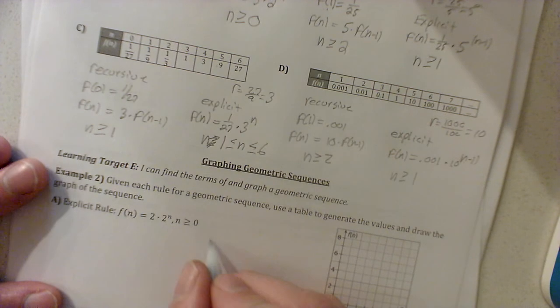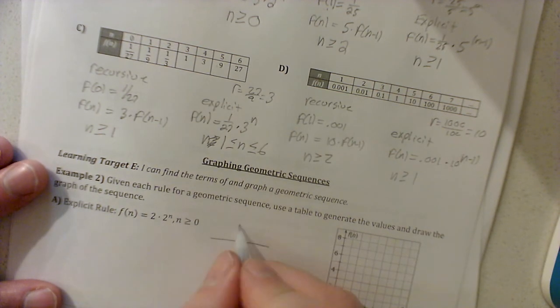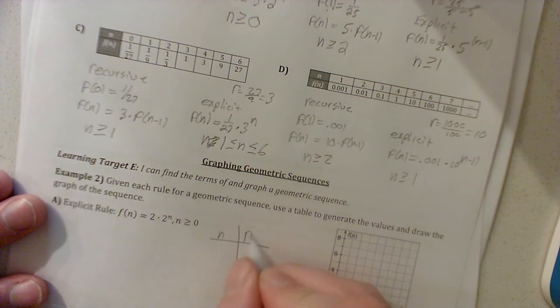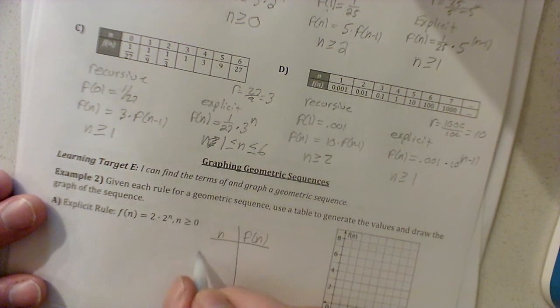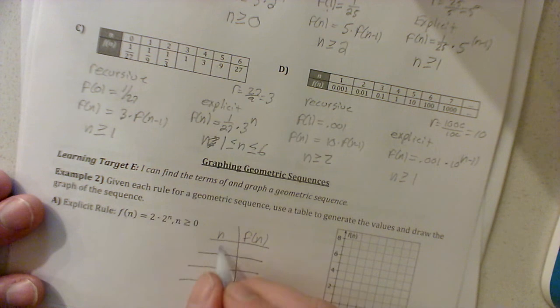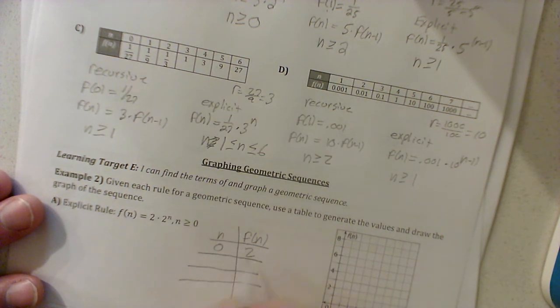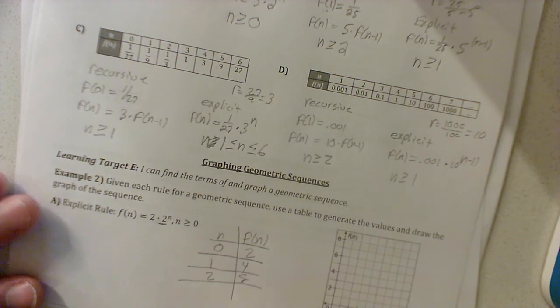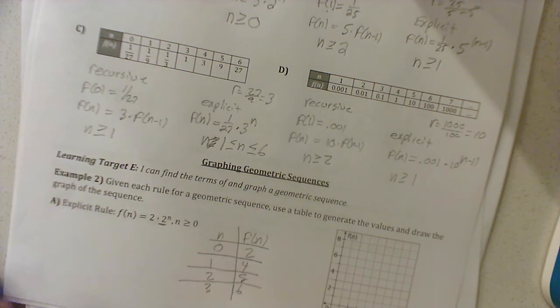So if I was going to do this guy right here, this says I can find the terms of a graph. So I'm going to say, hey, n and f of n. And it says that n is greater than or equal to 0. So if I plug in 0, that just gives me 2. I'm plugging in 1 right there. 2 to the first is 2 times 2 is 4. We can kind of see the rule doubling, right? We're multiplying by 2 every single time. That's our rule. 3 would give me 16.